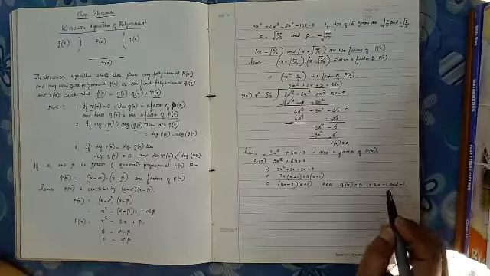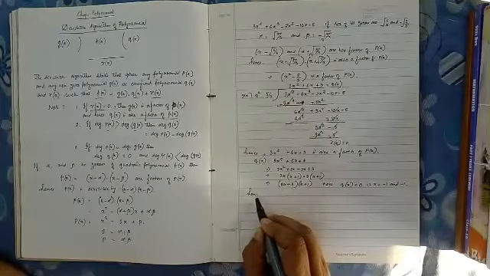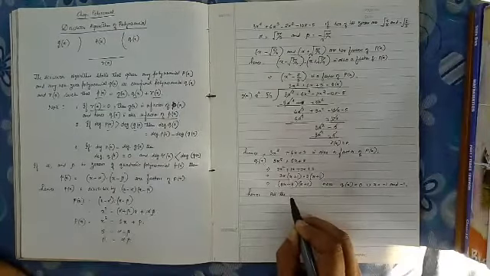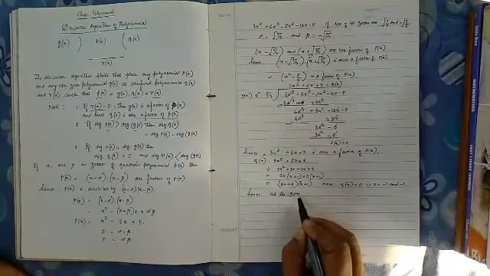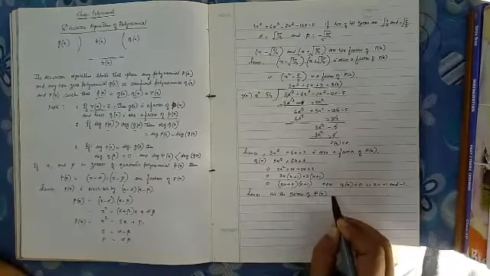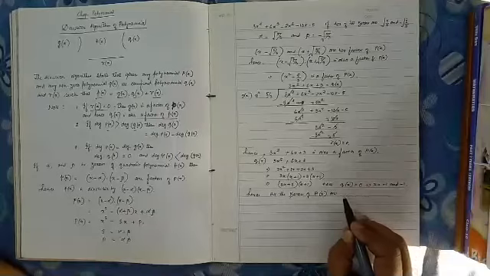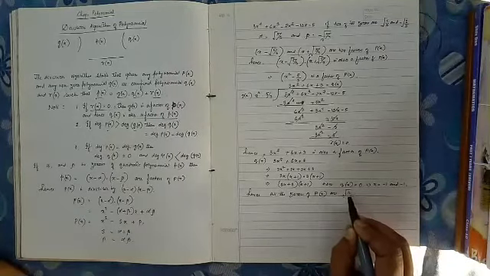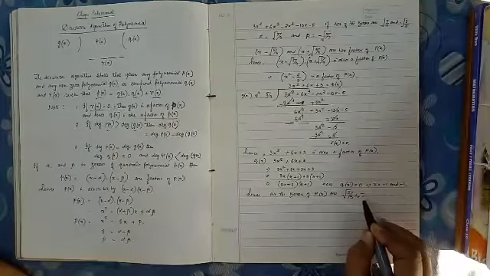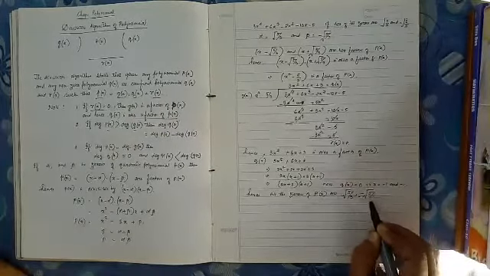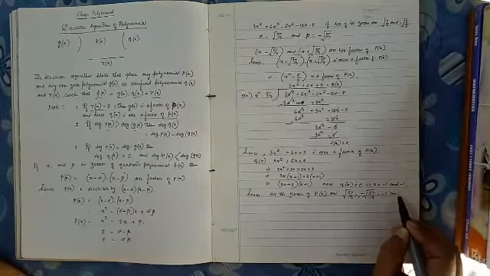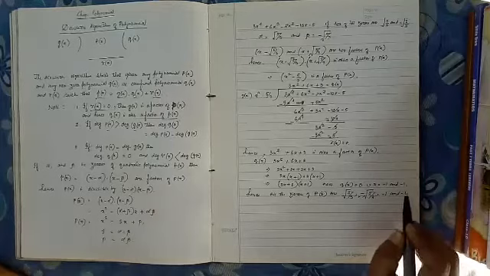Hence all the zeros of p of x are under root of 5 by 3, which is given, minus under root of 5 by 3, which is also given, minus 1 and minus 1.